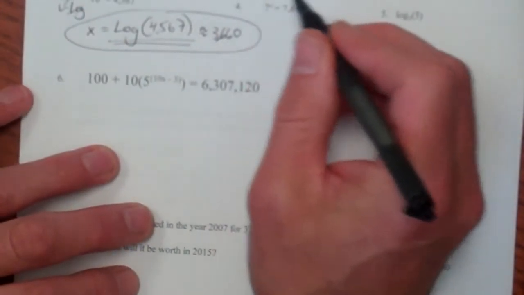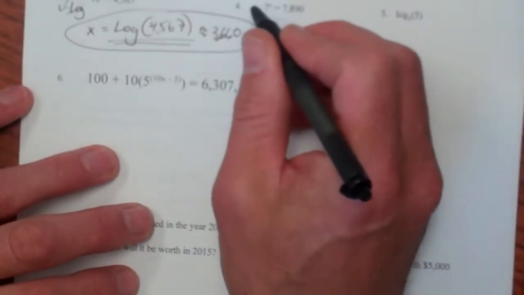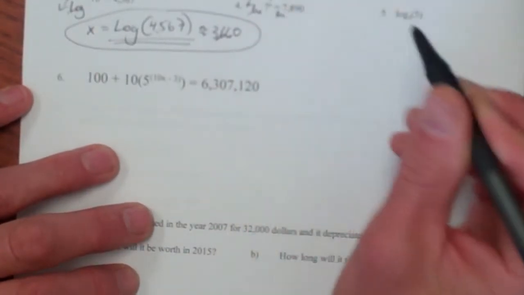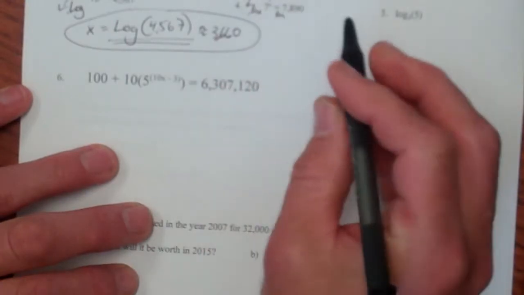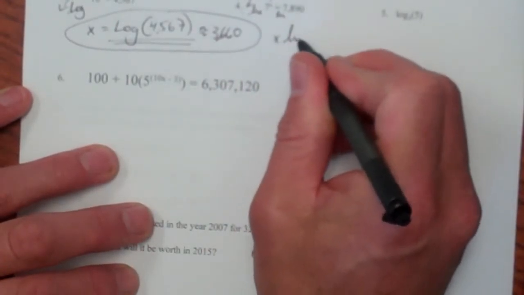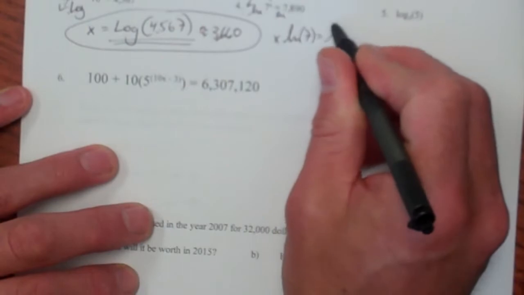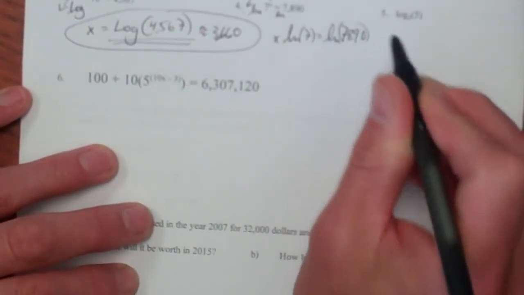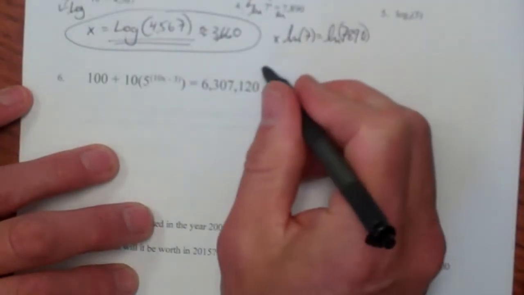Solving this one, I take the ln or the log of both sides. It doesn't matter. So ln will sneak in there, and then the x comes out front. So I have x times ln of 7 equals the ln of 7,890. So then I just divide both sides by ln of 7.